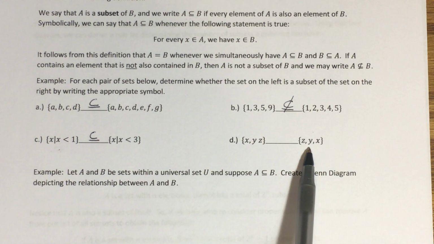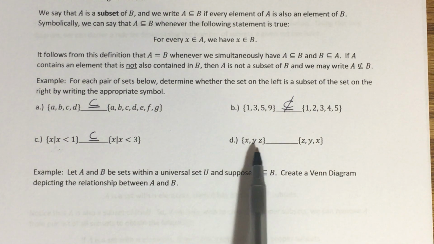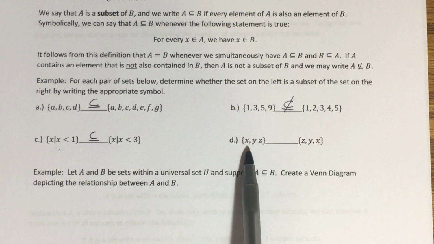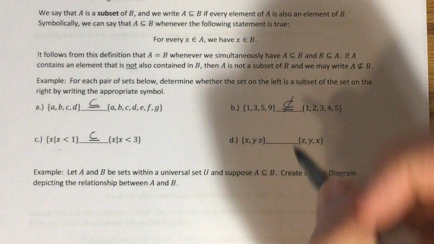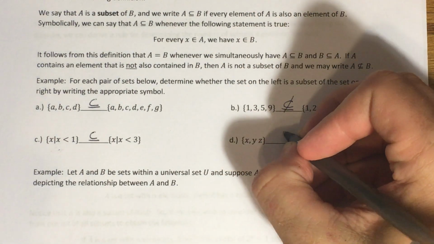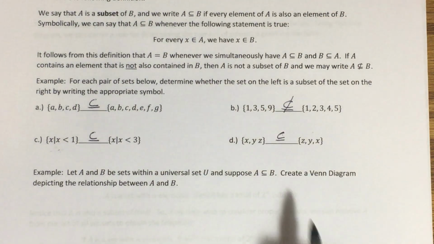What about here? We're back to roster notation, and I'm checking to see if every element in this set also belongs to this set. Well, X, Y, and Z, those are the elements of this set, and all 3 of those appear in this set. So that would make this a subset. This is a subset of this.